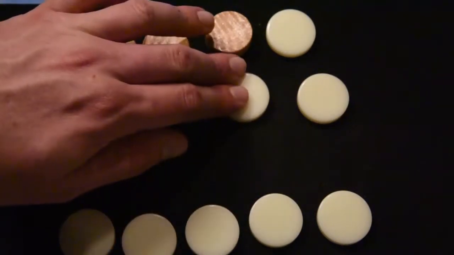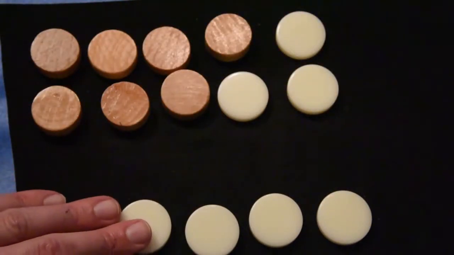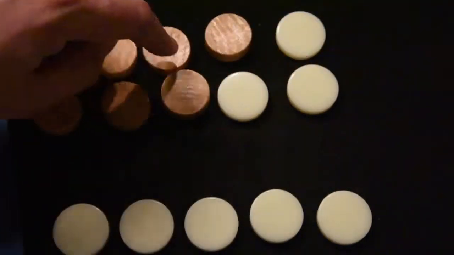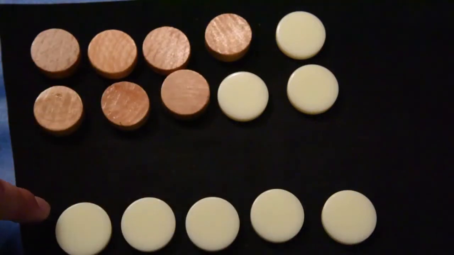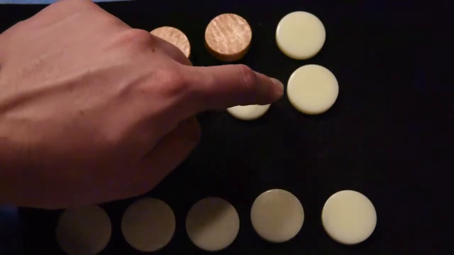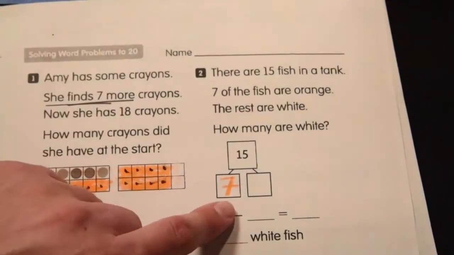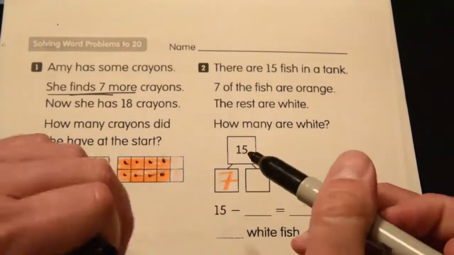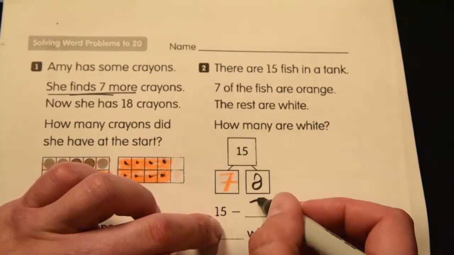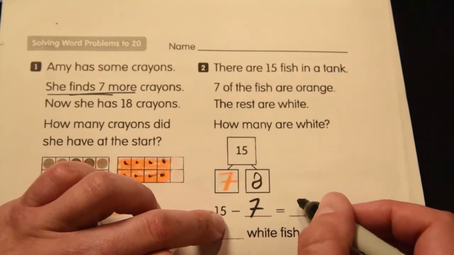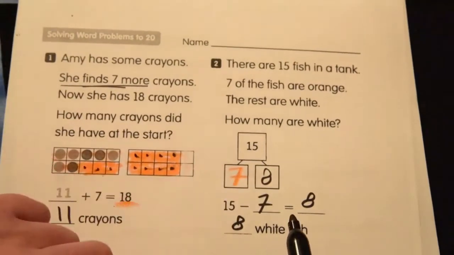So this would be a 10, like a block of 10, or a 10 rod, a group that makes 10. And then here we have 1, 2, 3, 4, 5. But in total, 5, 6, 7, 8. So 7 plus 8 equals 15. Or we could say 15 minus 7 equals 8. And that represents the white fish.